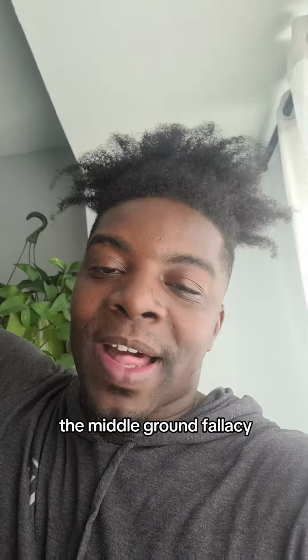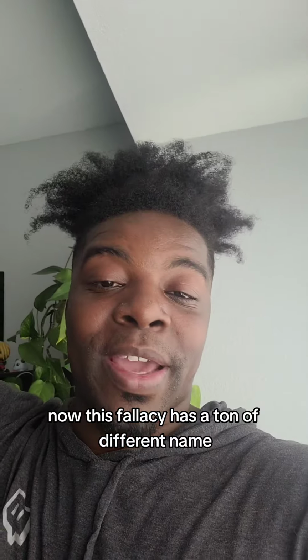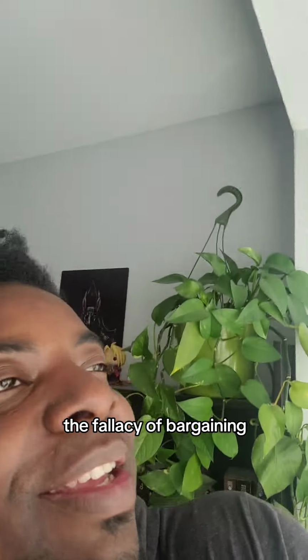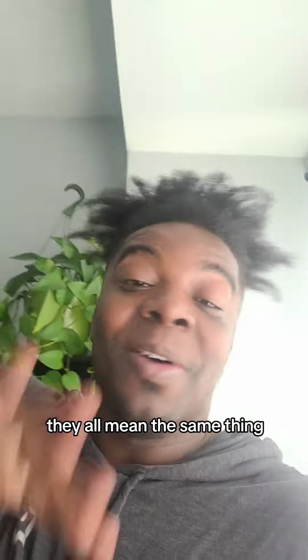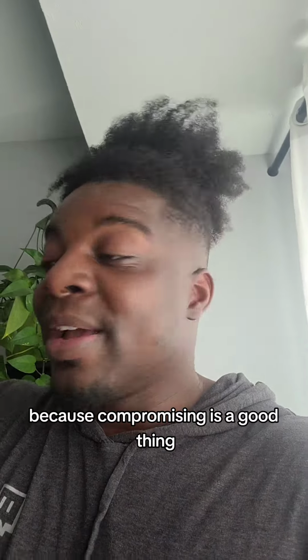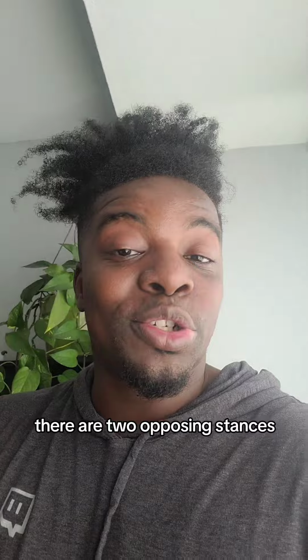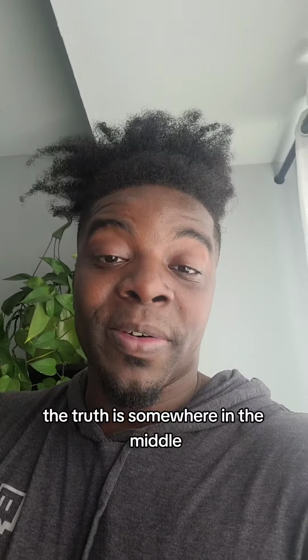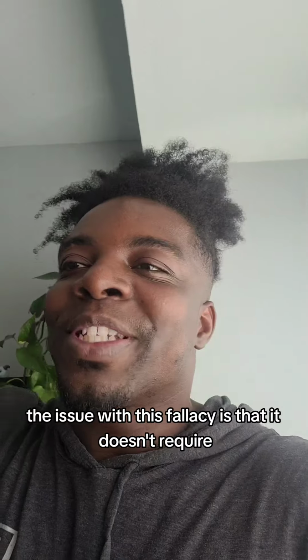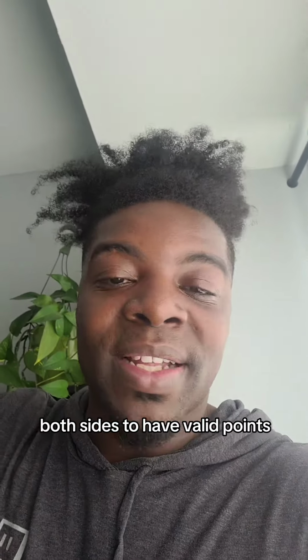The middle ground fallacy. Now, this fallacy has a ton of different names. The argument to moderation, the false compromise, the golden mean, the fallacy of objection, the fallacy of bargaining, both siderism. They all mean the same thing. This fallacy basically says that because compromising is a good thing, if there are two opposing stances, the truth is somewhere in the middle. It's for the people that are always saying, no, I can see both sides have valid points.